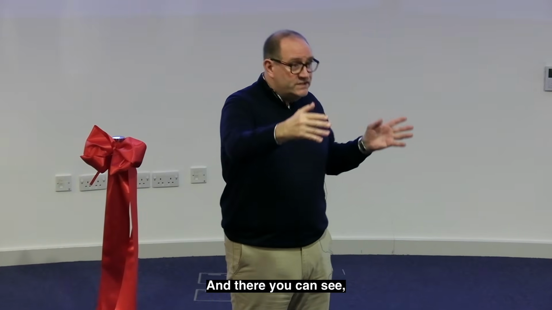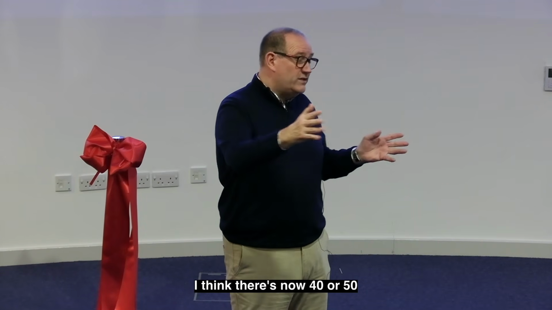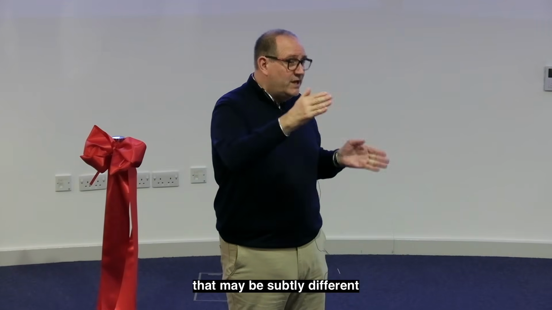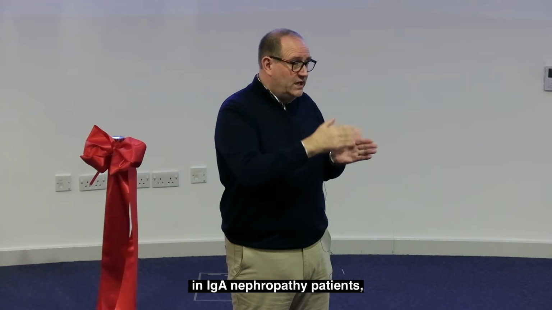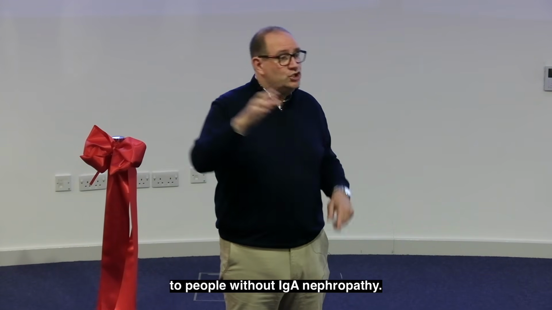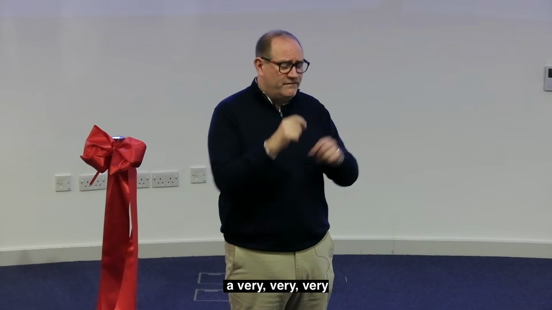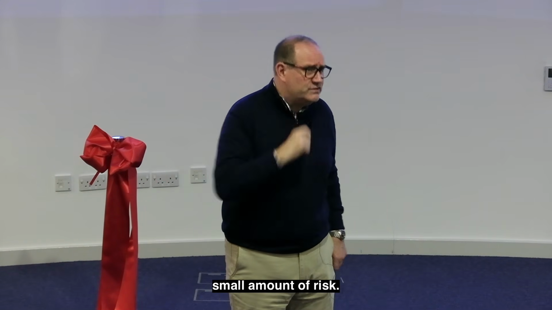And there you can see there are a whole range, I think there's now 40 or 50 different genes that may be subtly different in IgA nephropathy patients to people without IgA nephropathy. Each of them contributes a very, very, very small amount of risk.